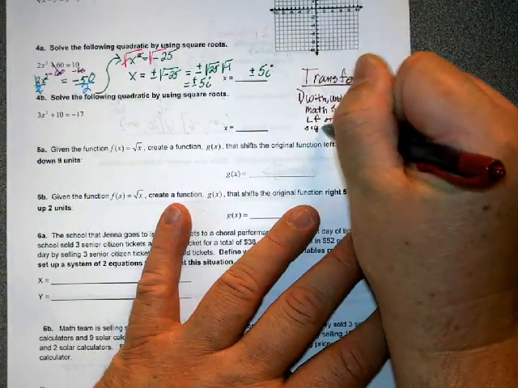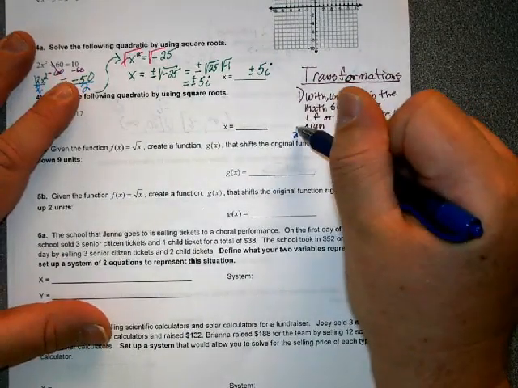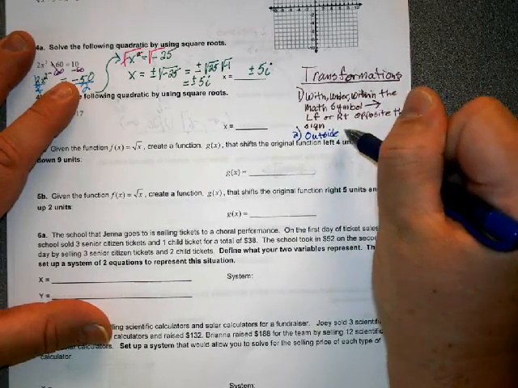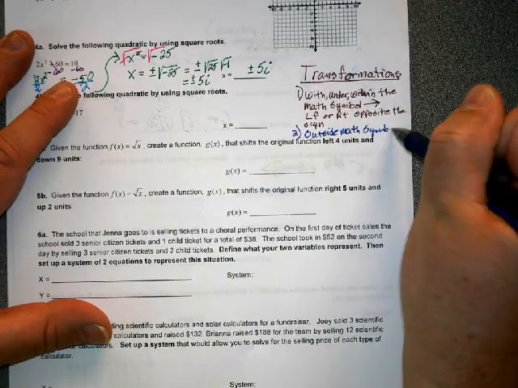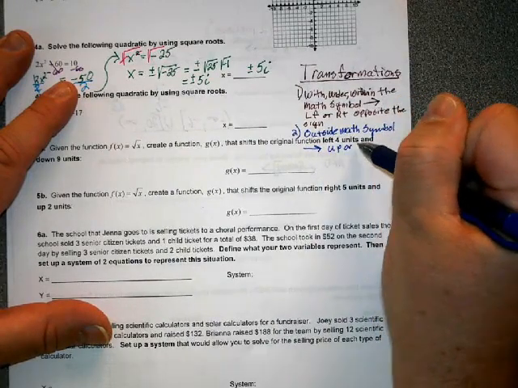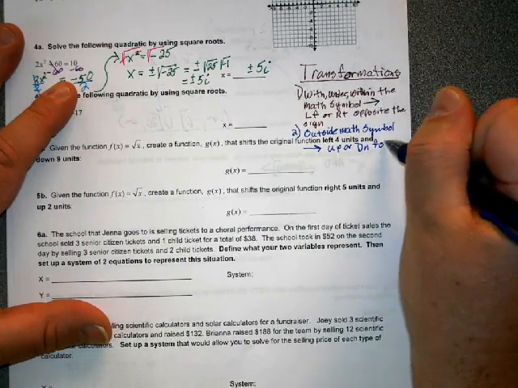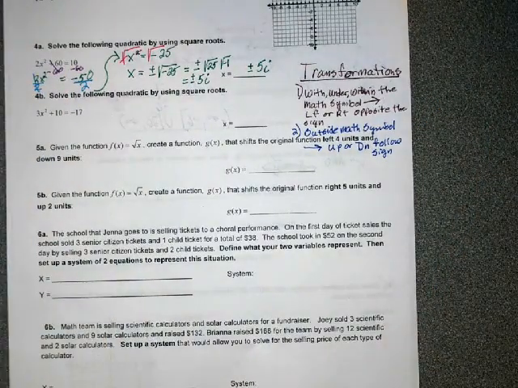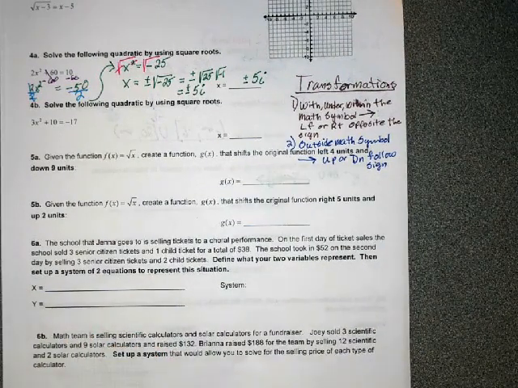Okay. If it's outside the mathematical symbol, you go up or down. It's just coming back to you. And you follow the sign. Okay. That's basic. There were three more, but those were the basic ones.